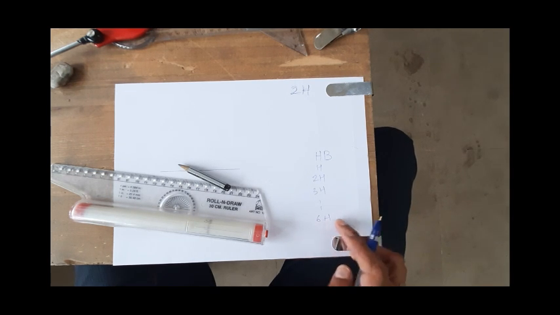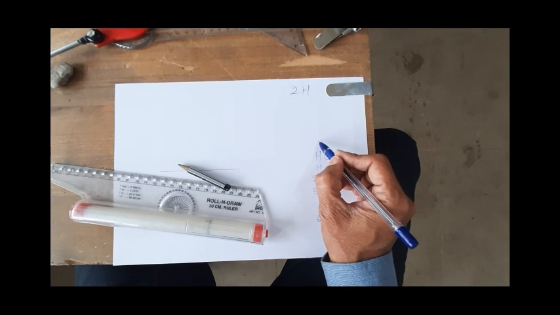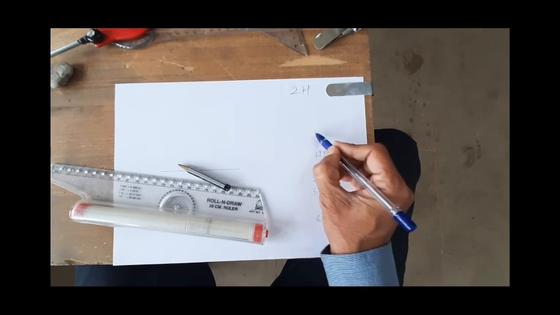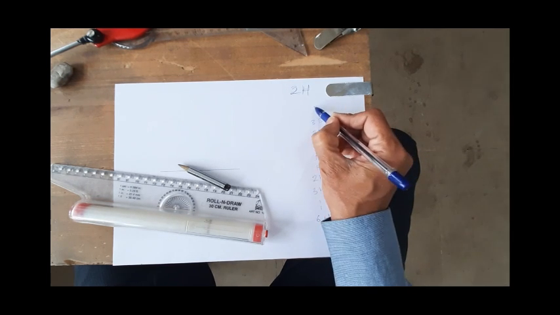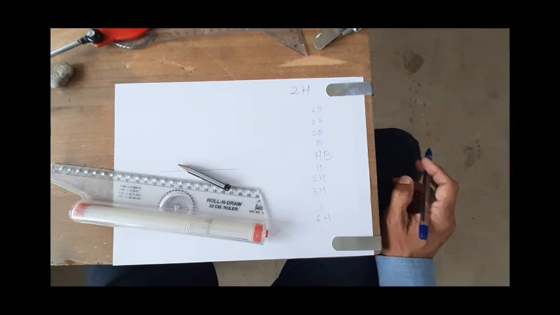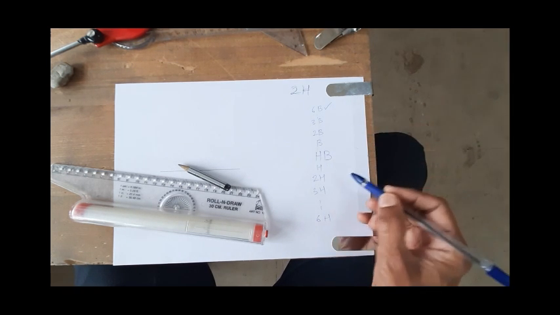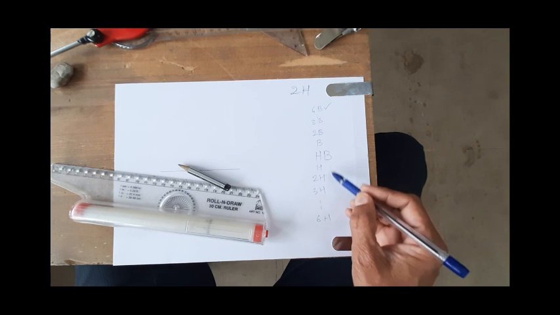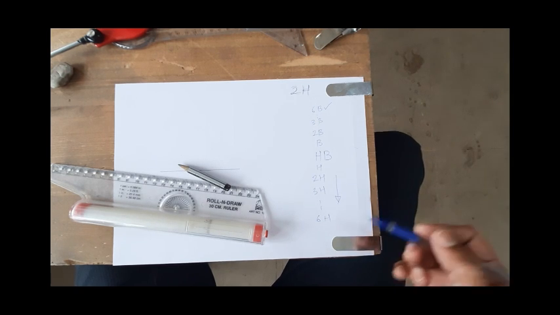Okay, if you use this 6H grade pencil, the drawing will be very faint. And if you go for black grade pencils, that means B pencil or 2B pencil, up to 3B pencil, up to 6B pencils are available. If you use this 6B pencil, then the drawing will be very black. It will be more black and less hard, whereas on this side it will be less black and more hard.